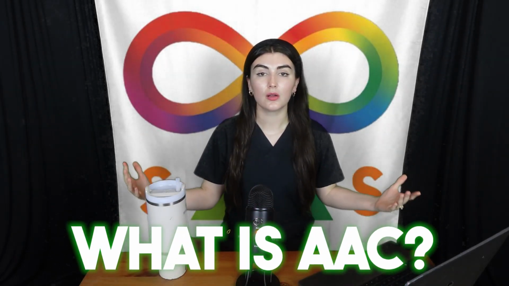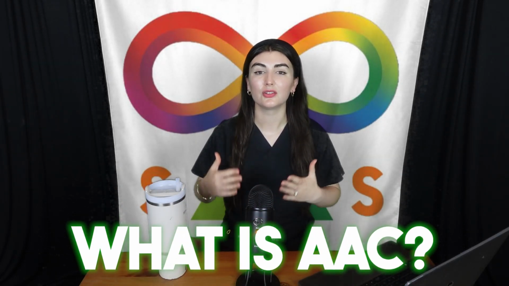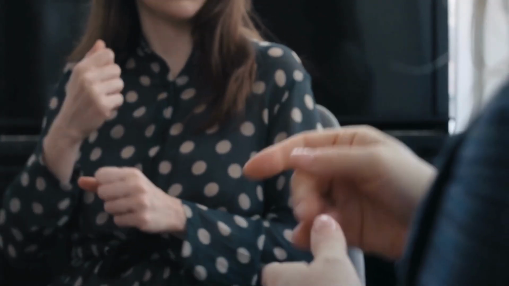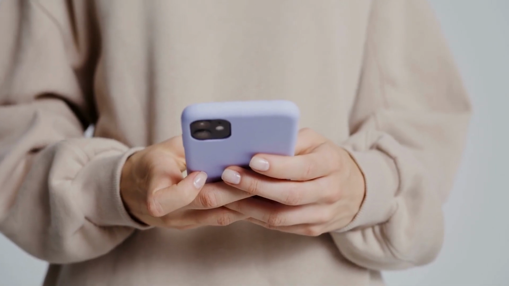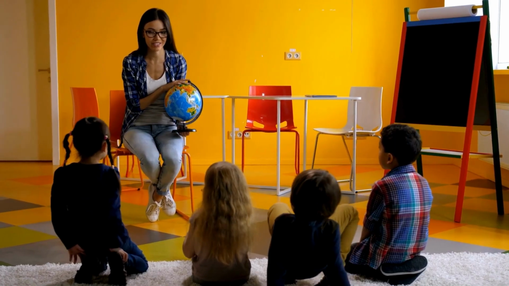So first, let's talk about what augmentative and alternative communication is. AAC is any type of communication that is not speech. It can be gestures, it could be sign, it could be texting, it could be images, 2D images, it could be a speech generating device. AAC is everything except spoken language.